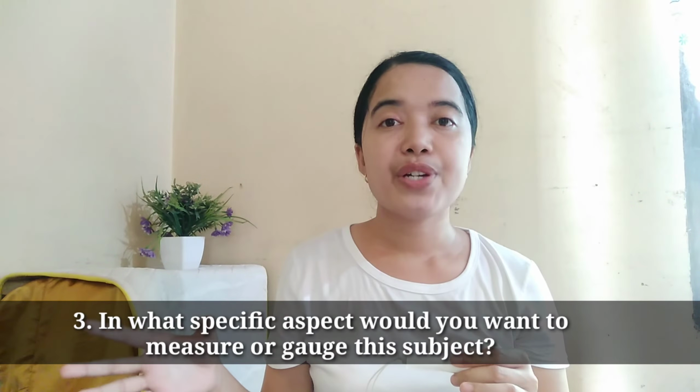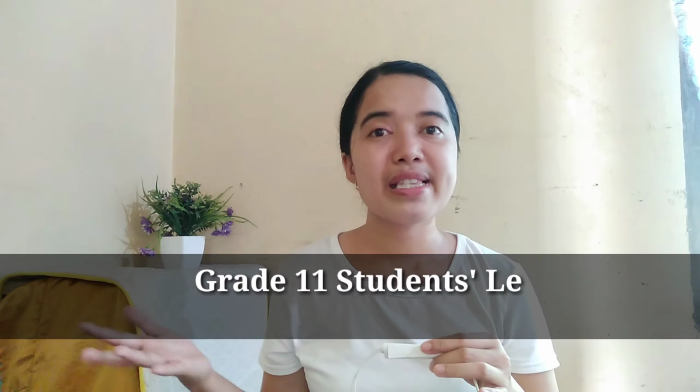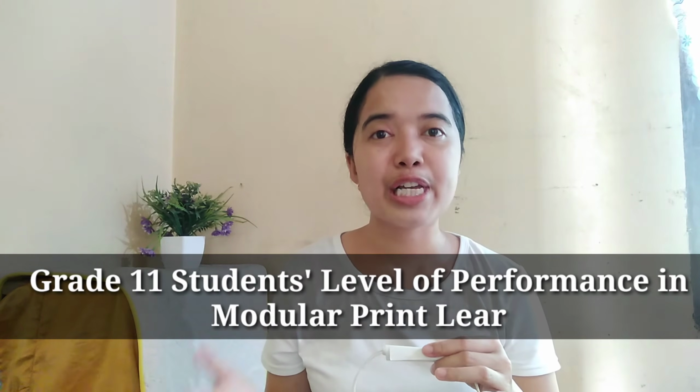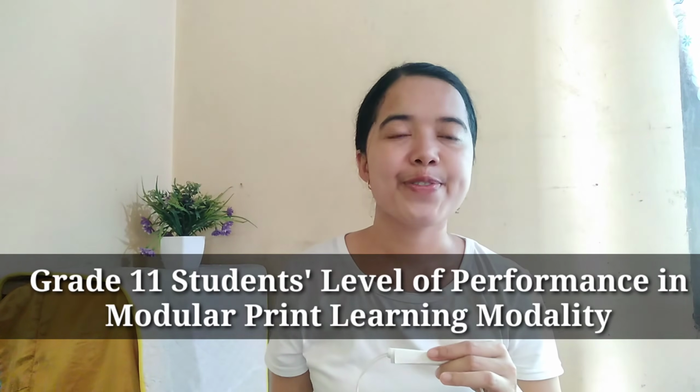In my case, I really want to understand their level of performance in terms of this new learning modality. I believe most of the schools are employing modular print as our learning modality. So I want to check the level of grade 11 students' performance in their new learning modality, which is specifically the modular print. So what would be my final title? Grade 11 students' level of performance in modular print learning modality.